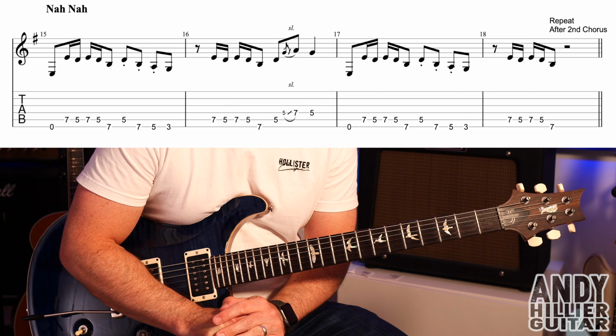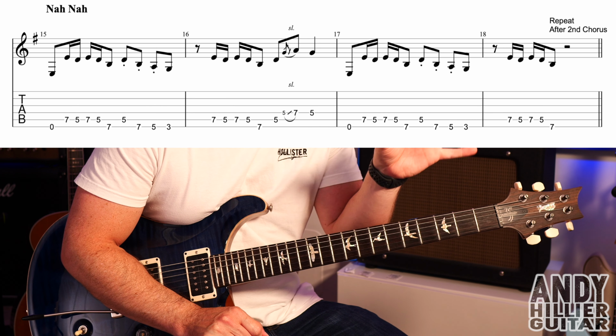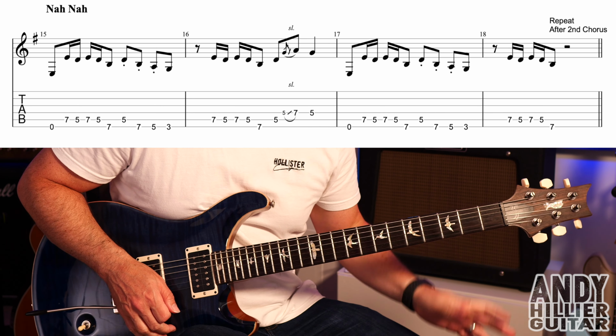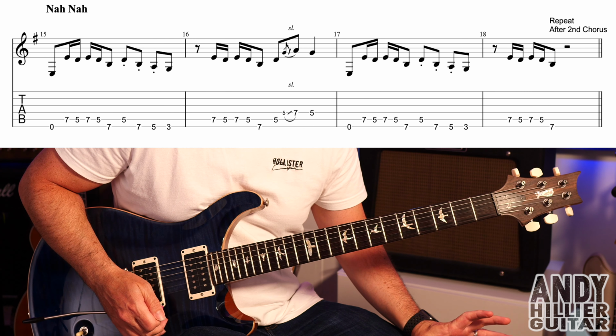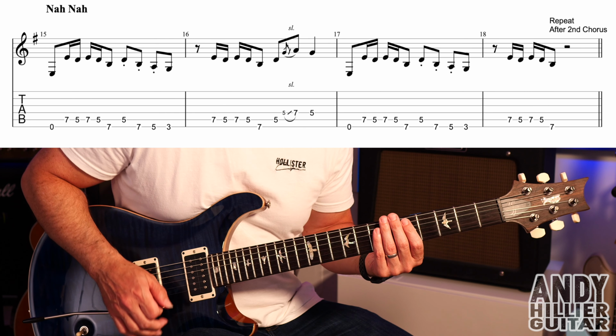On to the next line, and this is the bit where he's singing na na. You can hear it over the top. It's kind of like the second part of the chorus, if you like. More of the riff, really. Just a couple of little things. You've got.